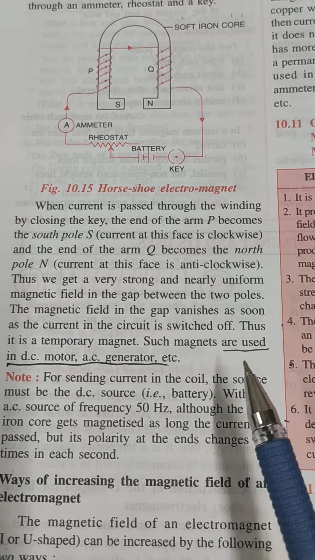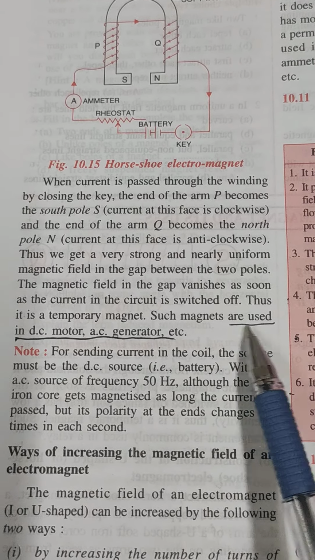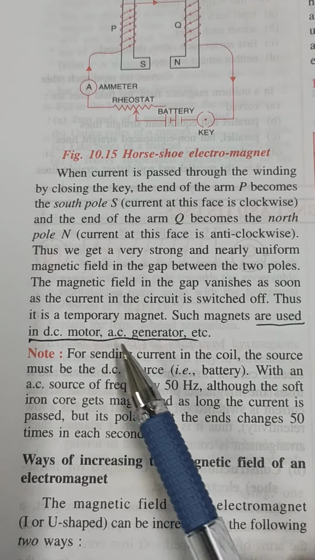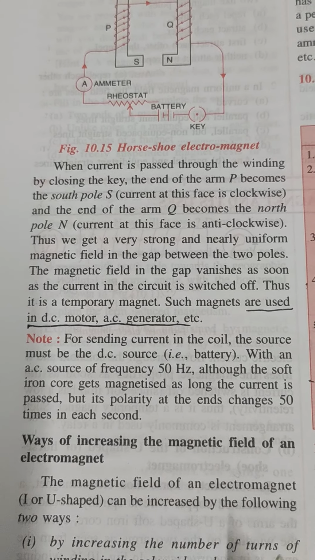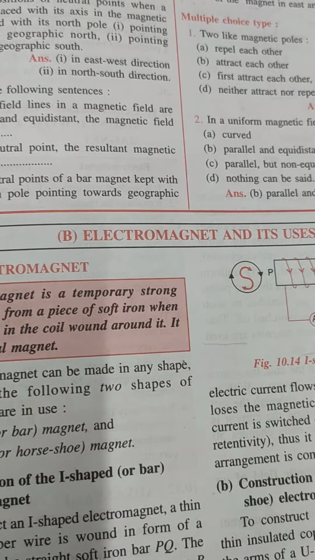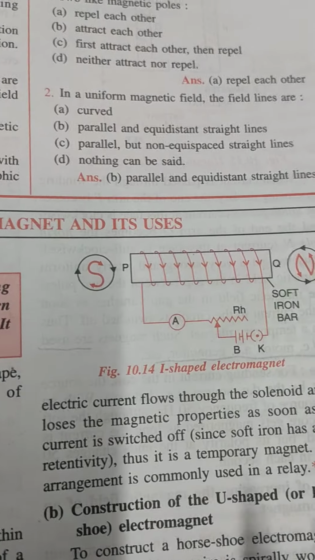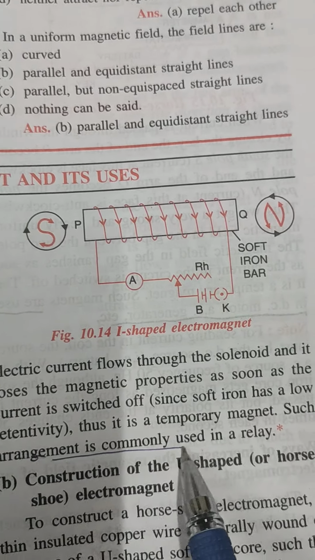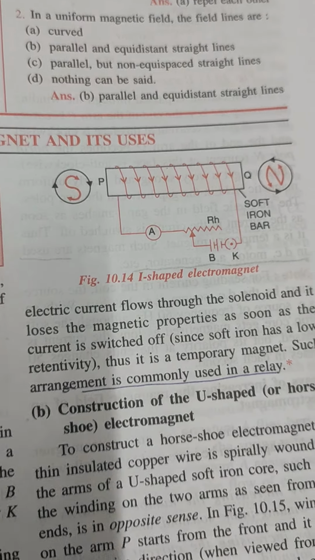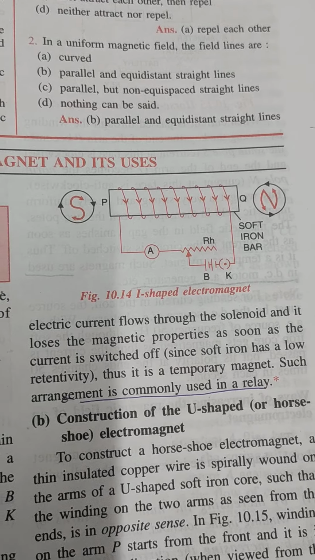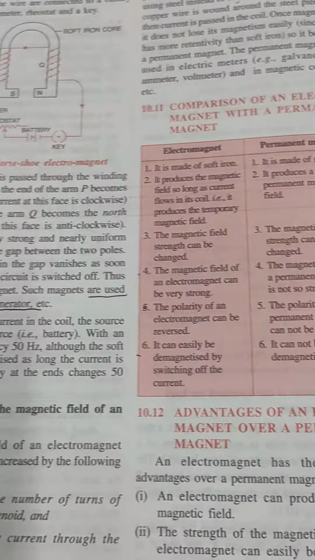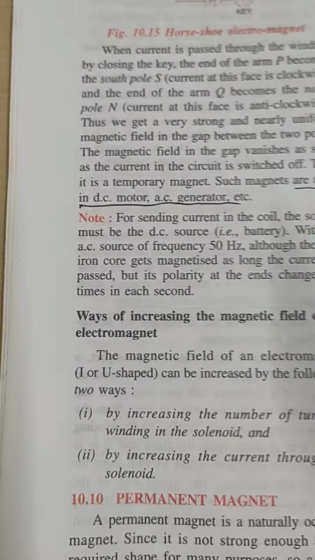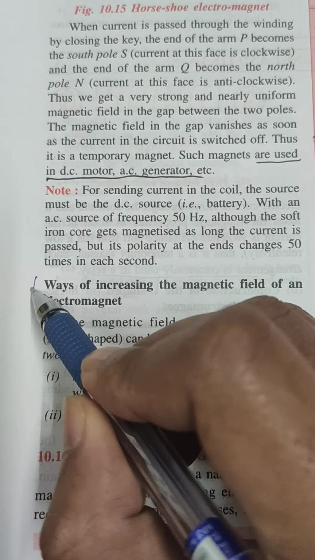Now please mark this. These electromagnets are used in DC motors and AC generators. This is very important because it talks about the use. And the I-shaped electromagnet is used for a relay. Now a relay is a switching device. Please put a star mark to this point.